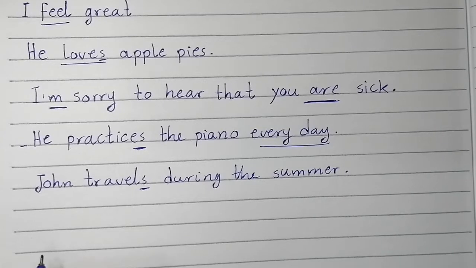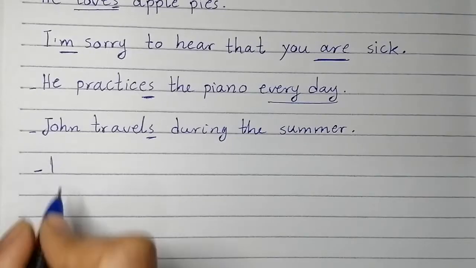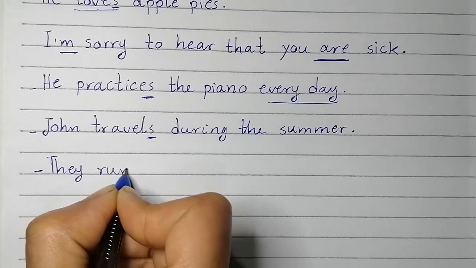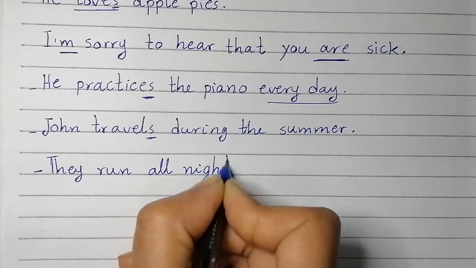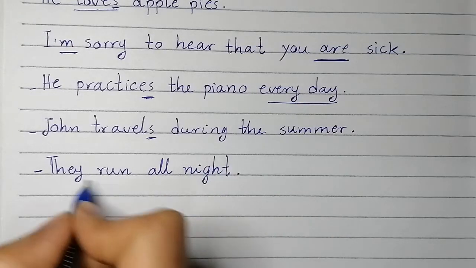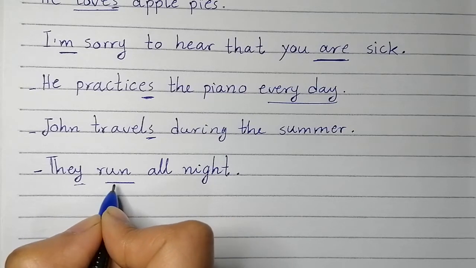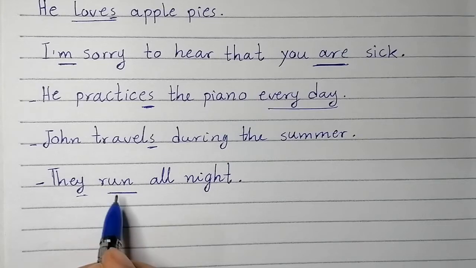Also, another example, they run all night. They run all night. They run. The root form of the verb, run. Okay?